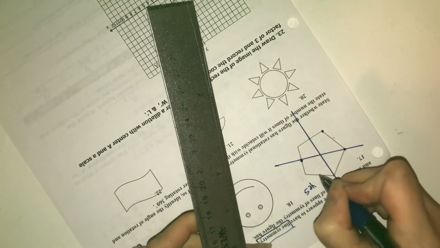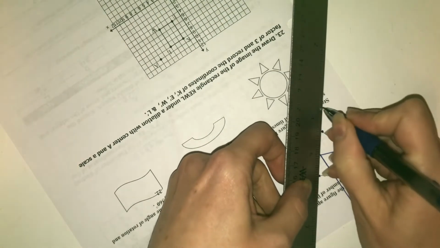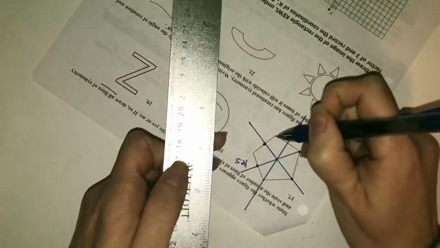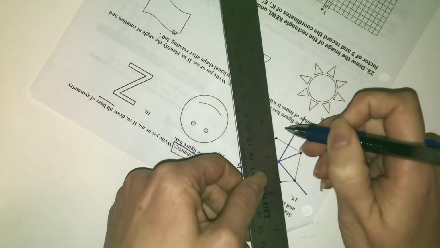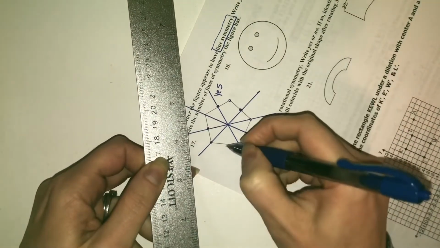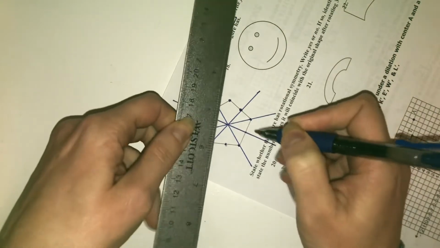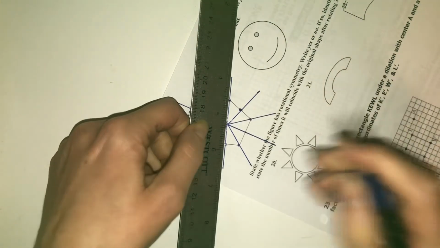Or I could turn it so that this was the top vertex and this was the bottom side, and go through another line like this. And what about if I made this the top vertex and this the bottom side? I could draw another line of symmetry going here. And if this was the top vertex and this was the bottom side, I could draw another line of symmetry going right here.